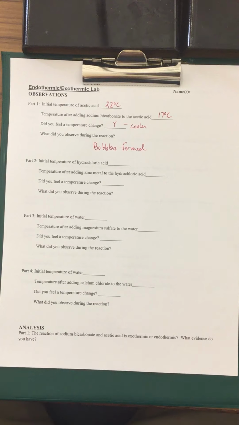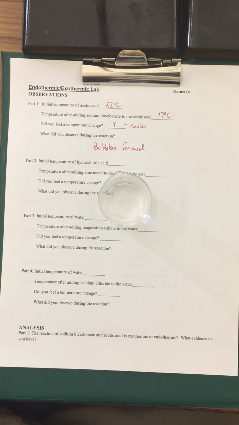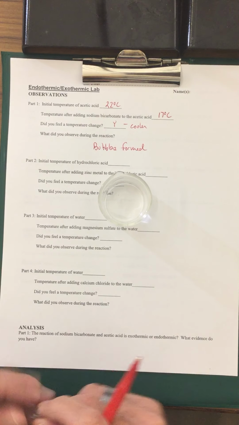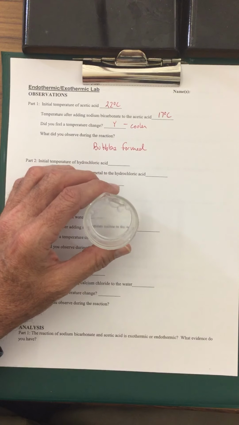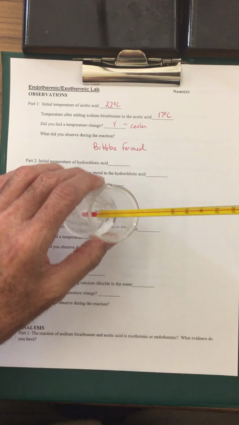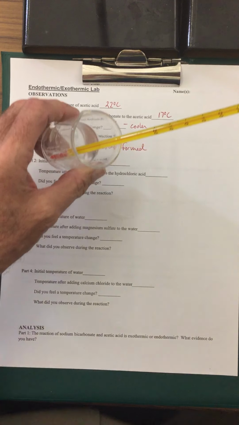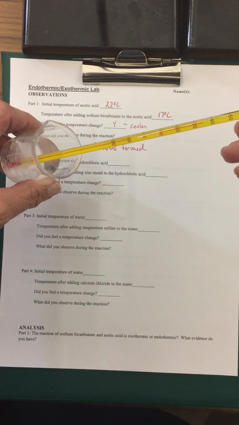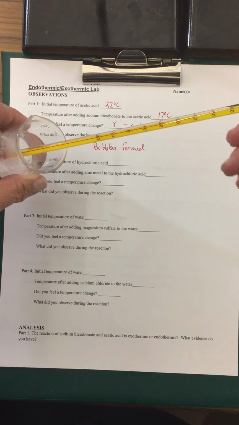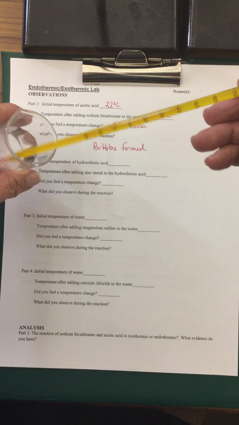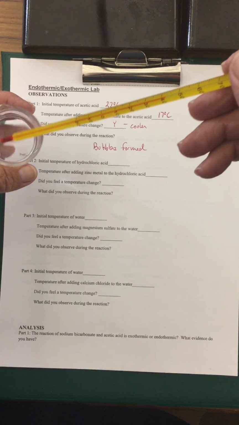So we're going to be going on to our second reaction, again starting off at 22 degrees Celsius, and we're going to be dropping in this magnesium, which is very similar to the zinc metal. Okay, so we'll see what happens here. Okay, we can see what's happening to the temperature. It's going up quite rapidly. And of course, I could feel this. This is 37 degrees is body temperature in terms of Celsius.